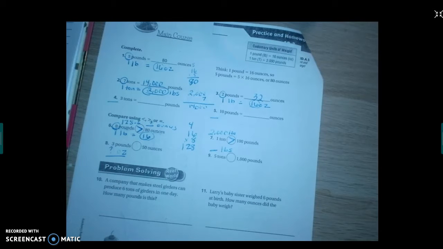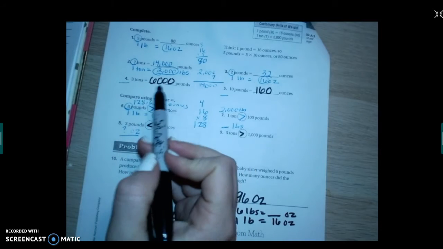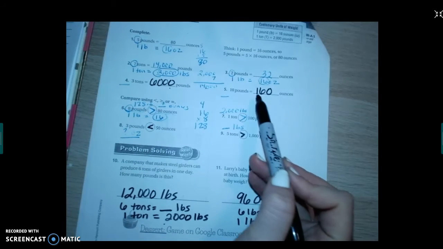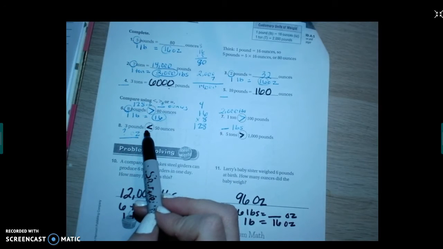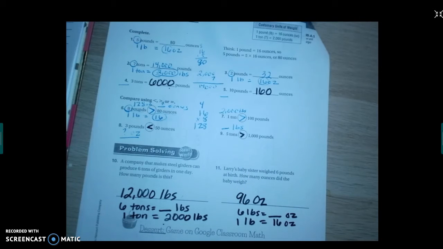Okay, go ahead and try those, and I'm going to write all the answers in, and I will show you the key. All right, so I went ahead and wrote the answers here. So you should have done these on your own, but you can check them. 6,000 pounds, 160 pounds, then number 8 is less than, and number 9 is greater than.